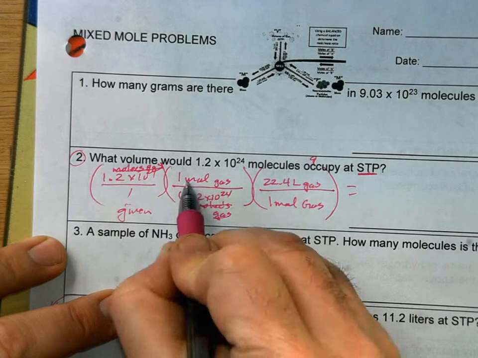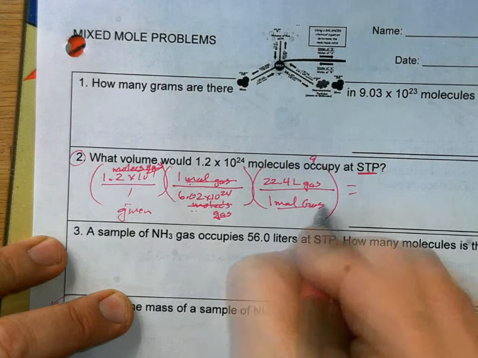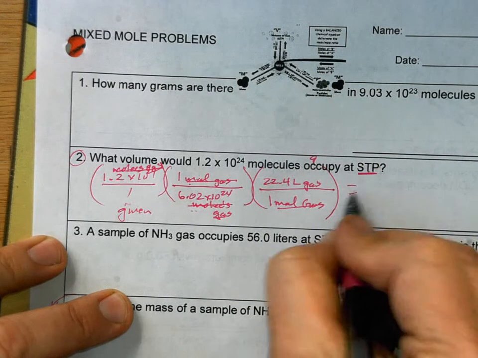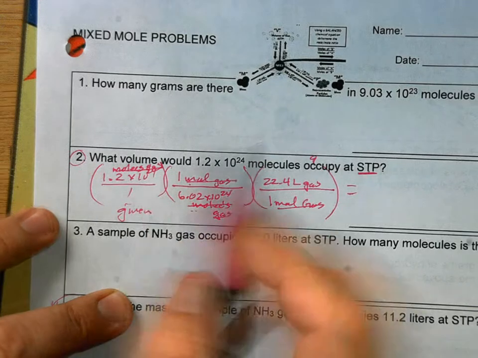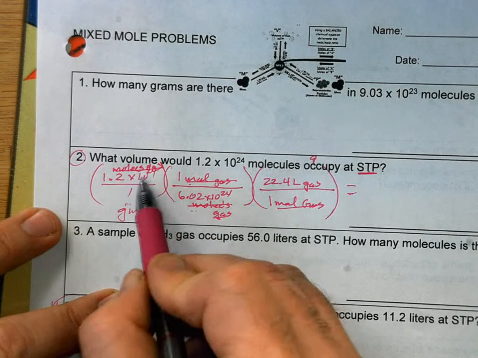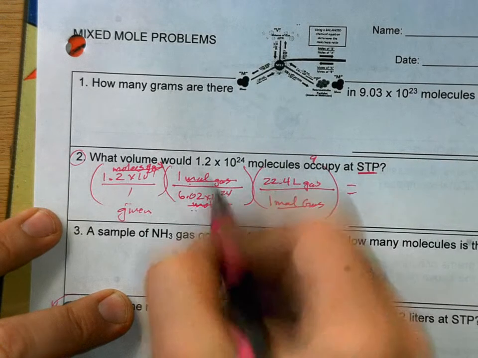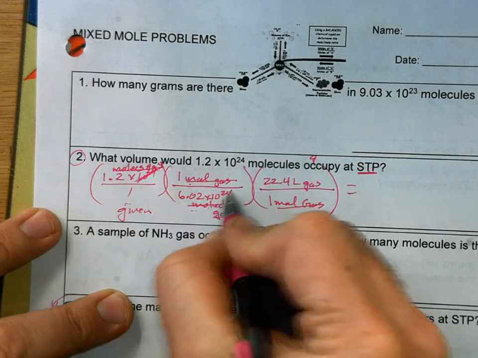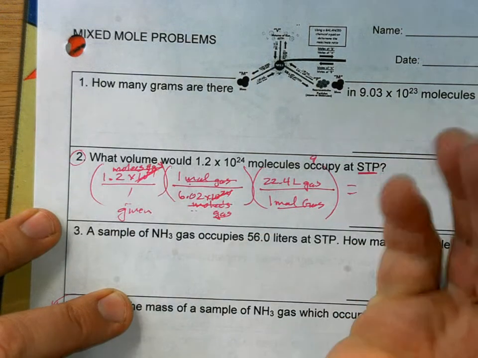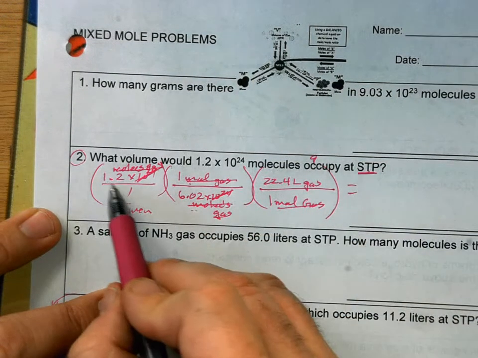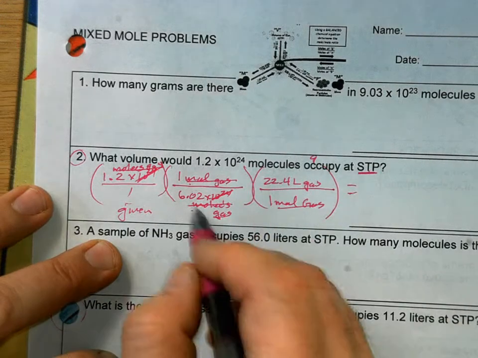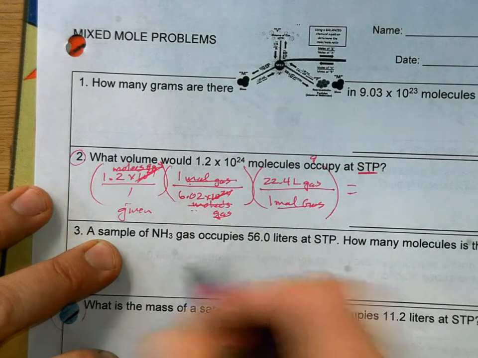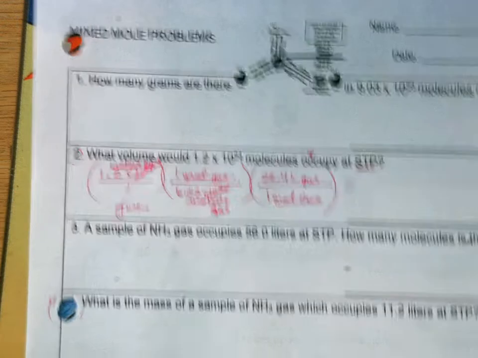And if we set this up right, the moles of gas cancel. Now, before you do the math, we've got times 10 to the 24 and times 10 to the 23, so we can cancel the powers of ten. Just makes it a little easier. This becomes 1.2 times 22.4 divided by 6.02. So there you go.